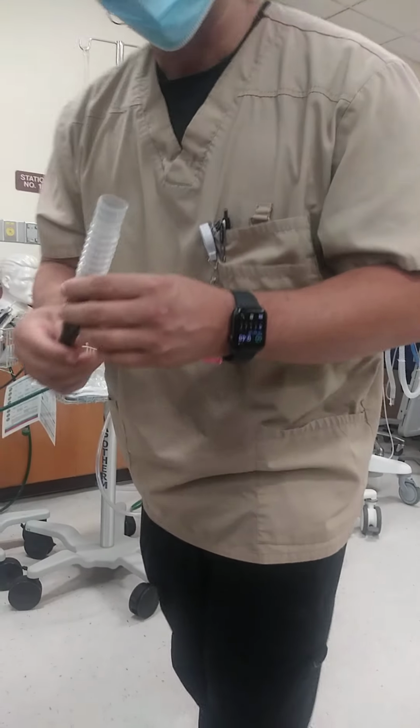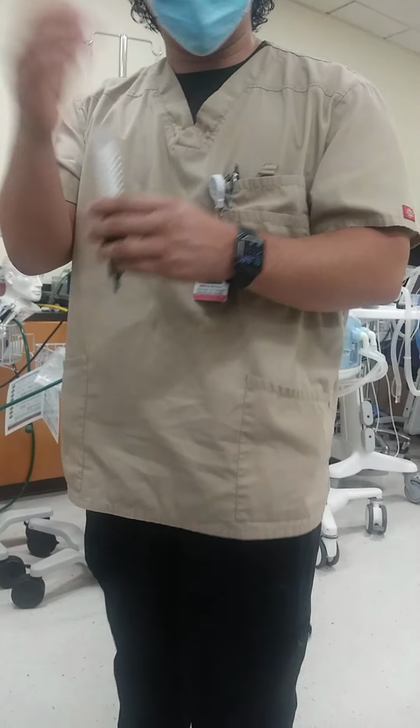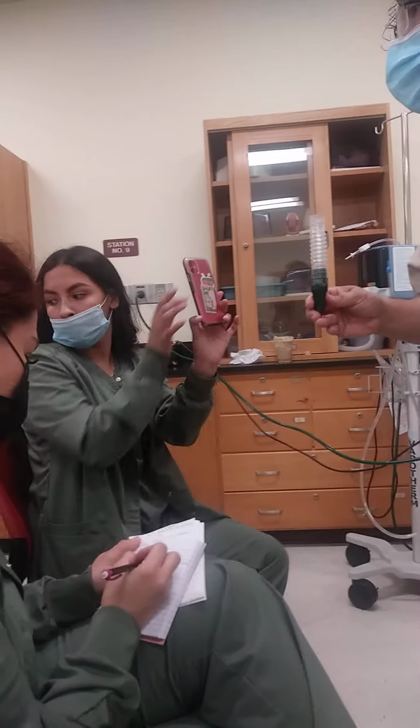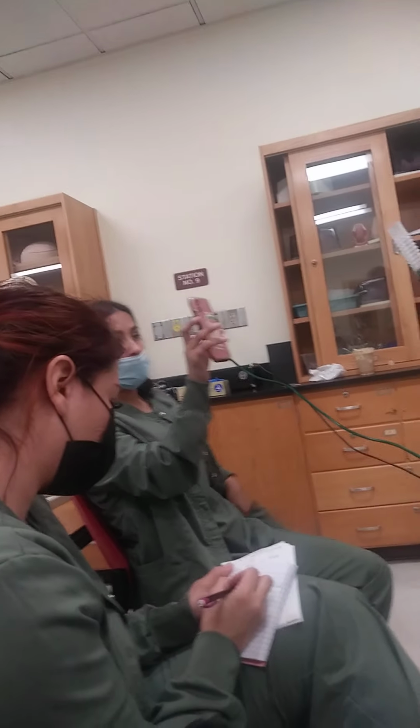What type of mask would you use with that again? It's not a non-rebreather, it's just a normal simple mask. The indication to use this would be basically a physician order requesting a specific percentage of FiO2. Yeah, that's exactly what we can do.